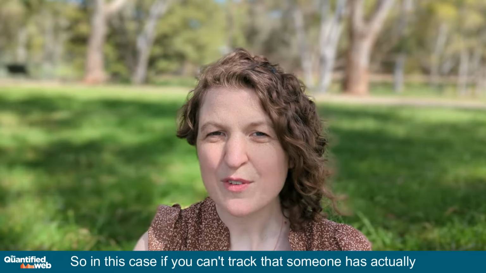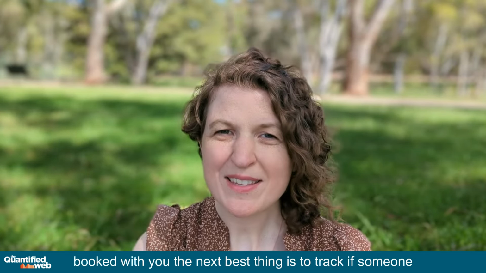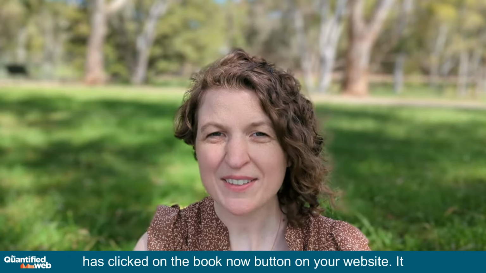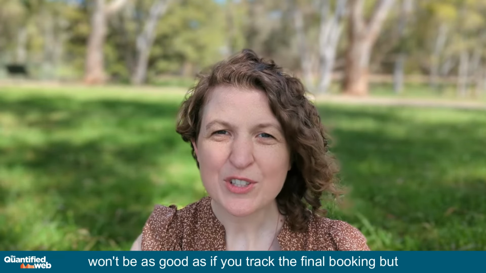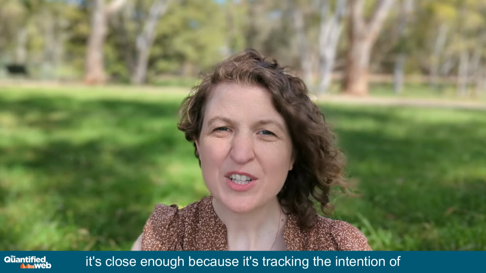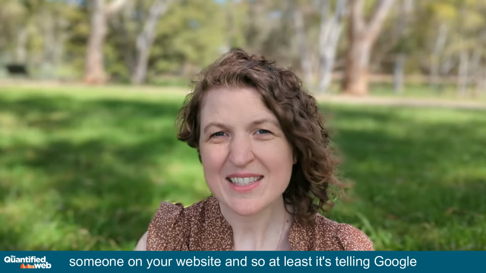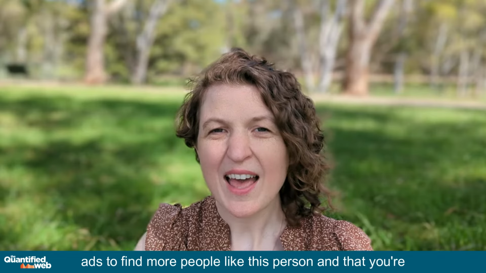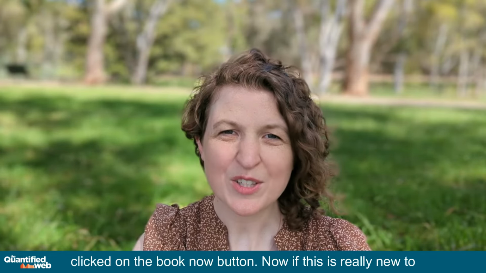So in this case, if you can't track that someone has actually booked with you, the next best thing is to track if someone has clicked on the Book Now button on your website. It won't be as good as if you tracked the final booking, but it's close enough because it's tracking the intention of someone on your website, and so at least it's telling Google Ads to find more people like this person, and that you're going to reward Google Ads for finding this person that clicked on the Book Now button.